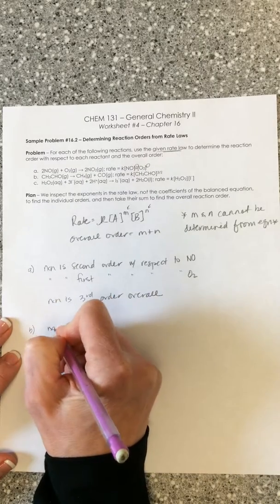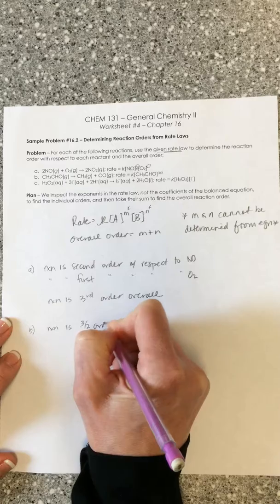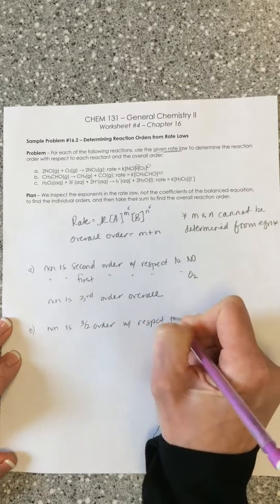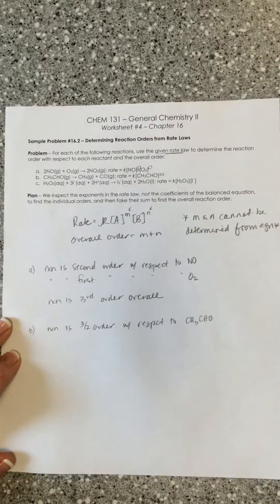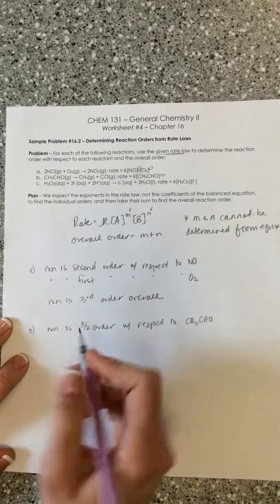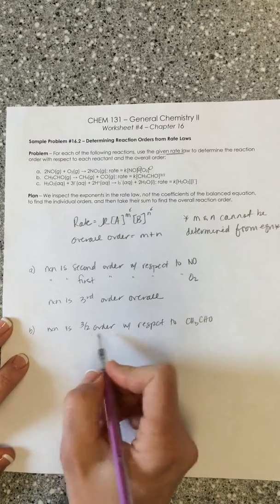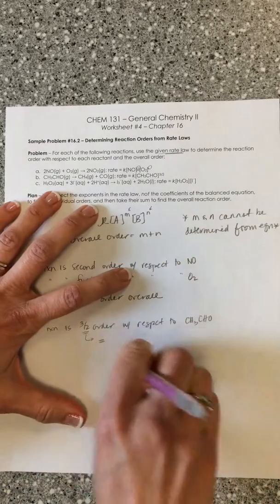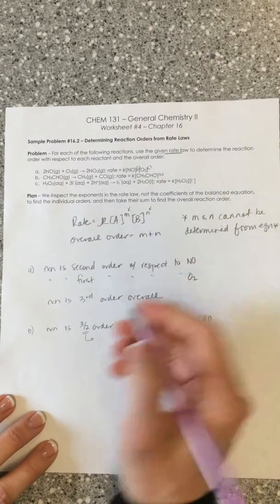So what we'd say for this is that the reaction is 3/2 order with respect to CH3CHO. I know that looks a little bit weird, but the important point from this problem is that non-integer numbers are okay. All that just means is that there's not easy math to do.